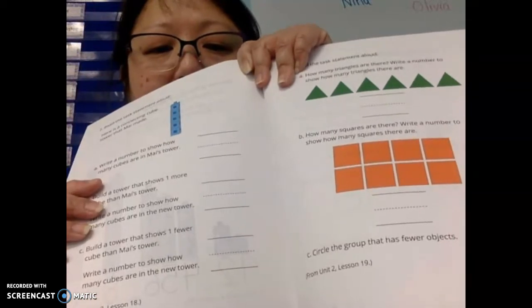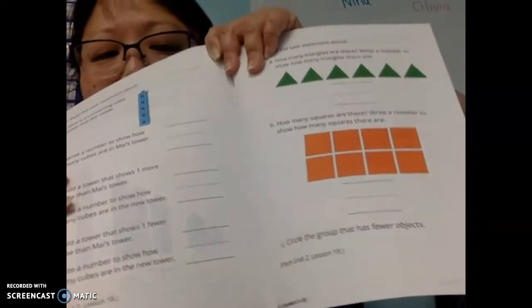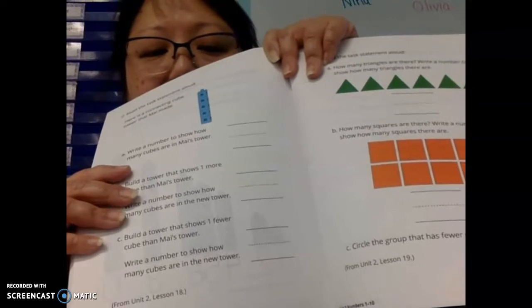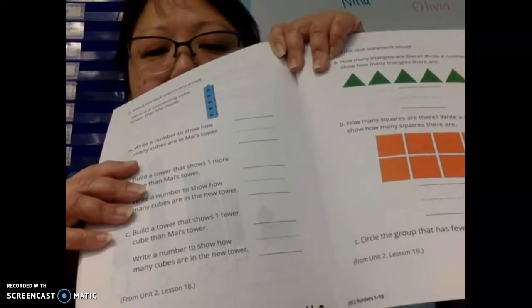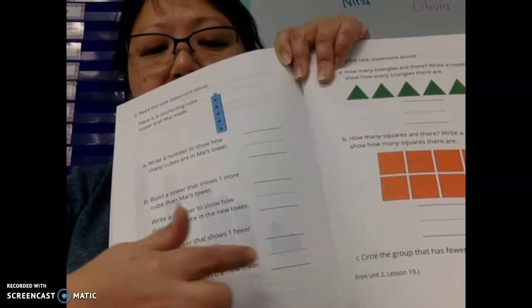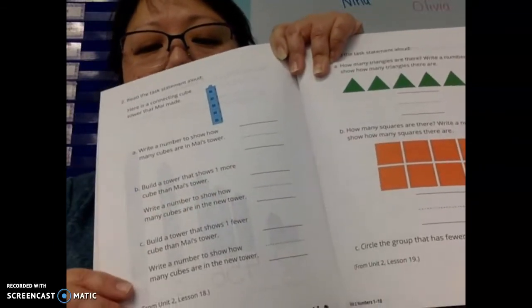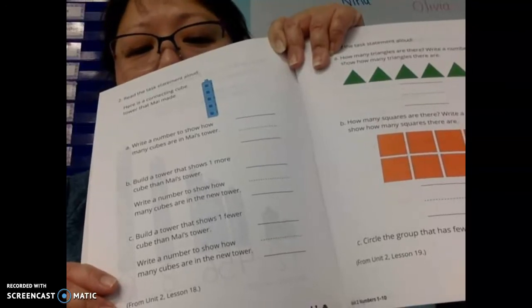Okay, and then build a tower that shows one less cube than Mai's tower. So again, you can either build that with actual cubes or draw a picture and then write the answer that goes right here to show how many cubes are in the new tower.